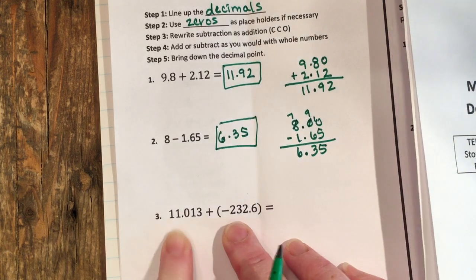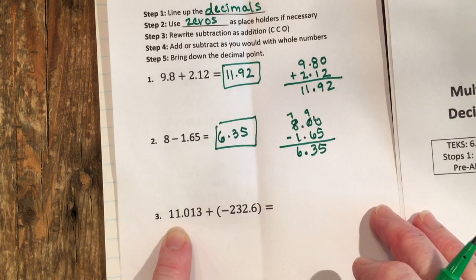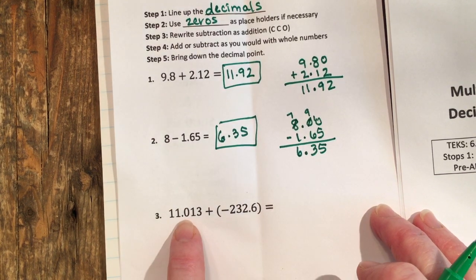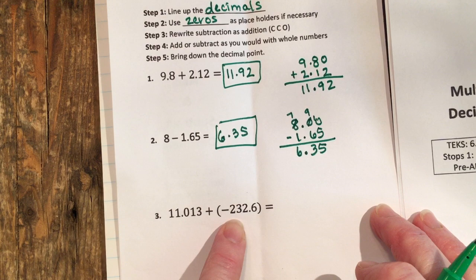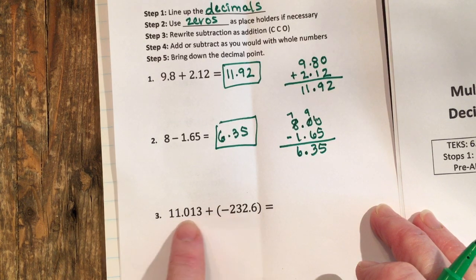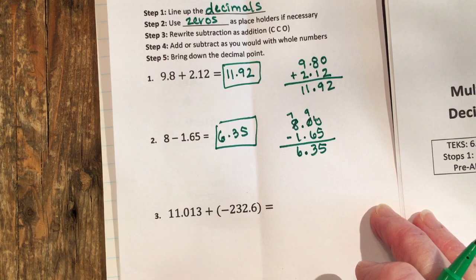232.6. Now this one's a little different because of the positive and negatives. Normally when I add, I can line them up in any order and it won't matter. But in this one, because I have a positive and a negative, the rules of positive and negative numbers tell me that when they have different signs, I actually subtract the numbers. All right, so what I'm really going to do is subtract, and then I'll keep the sign of the largest.